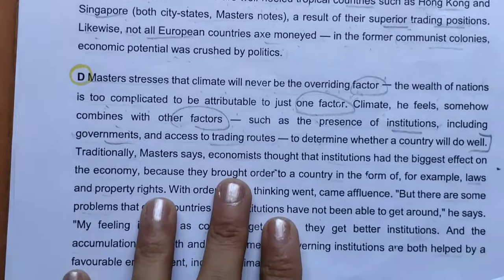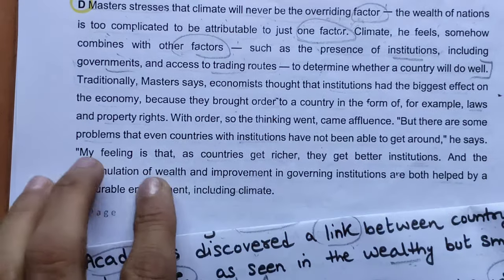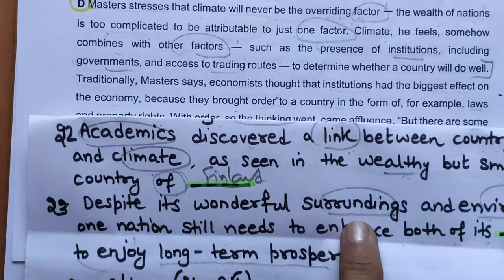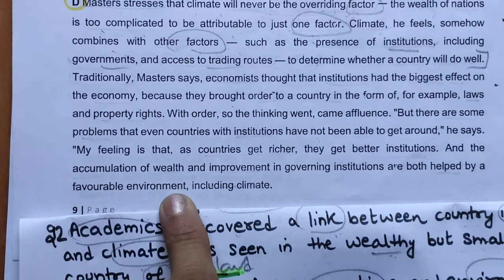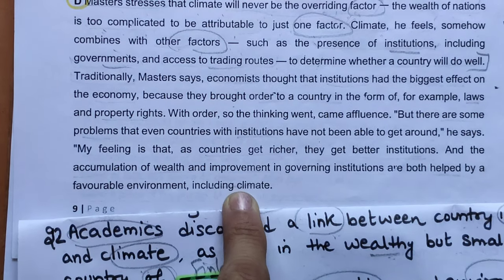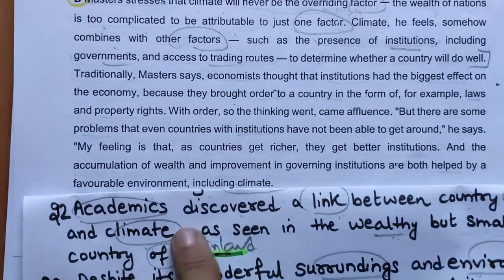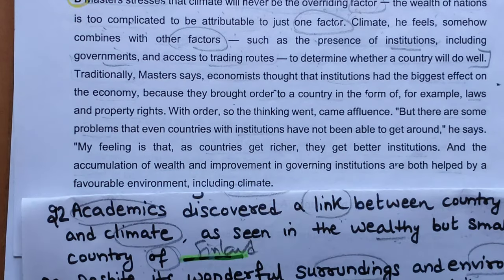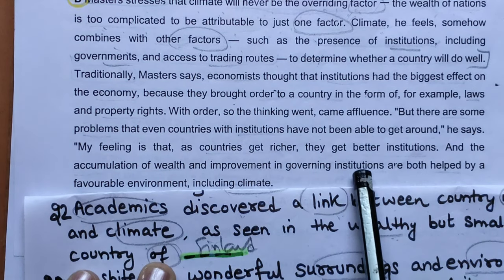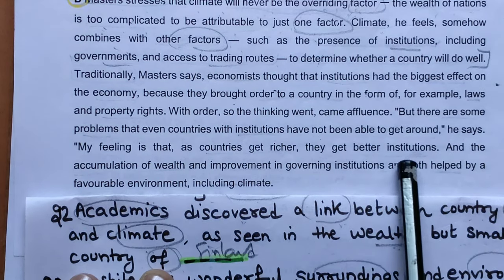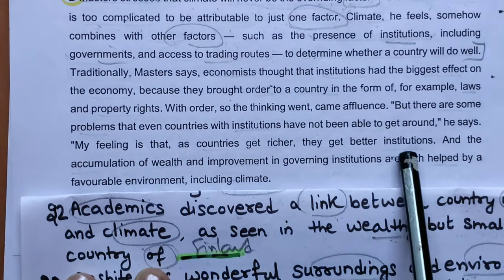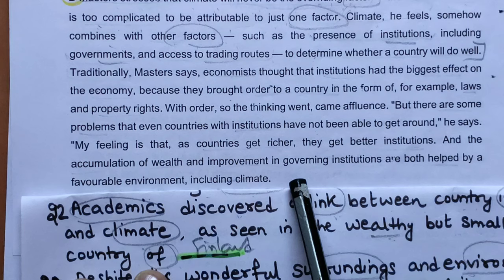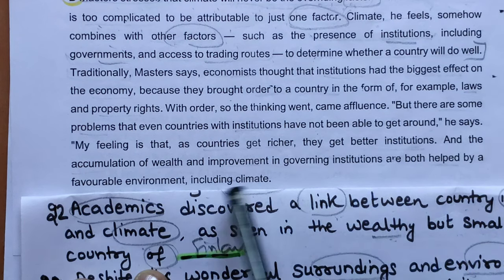I have found something in this D paragraph. See this: despite its wonderful surrounding and environment. So favorable environment including climate. So here they are talking: my feeling is that as countries get richer, they get better institutions, and the accumulation of wealth and improvement in governing institutions are both helped by favorable environment, including climate.